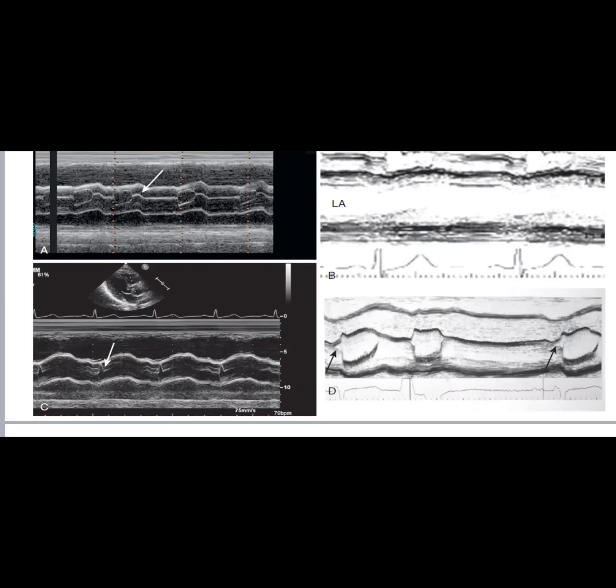The closure line is a bit eccentric, okay? It can be more eccentric than this one, but this is a bit eccentric, and this is a glimpse to a bicuspid aortic valve. Yes, exactly. Okay. Now, look at this one here, B.